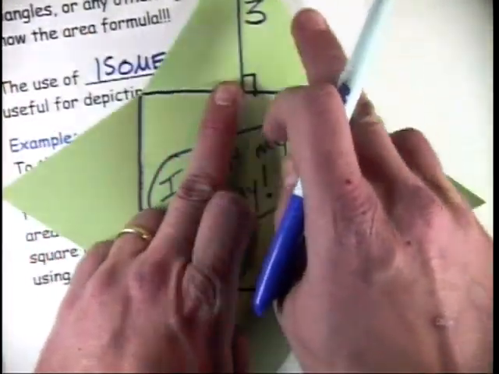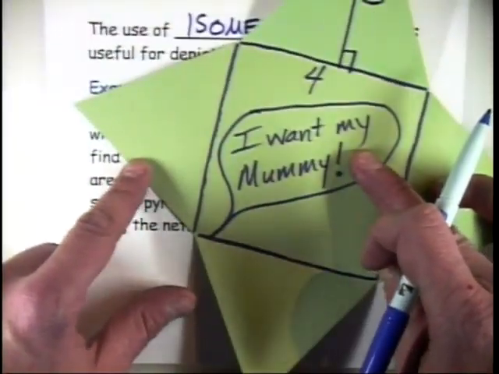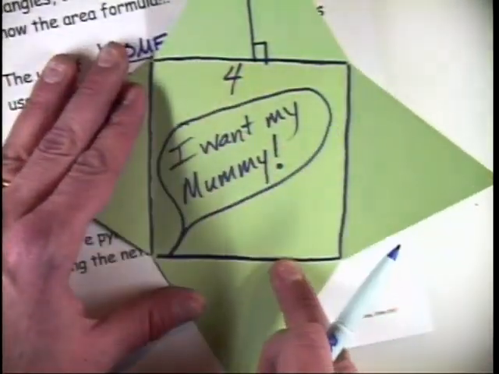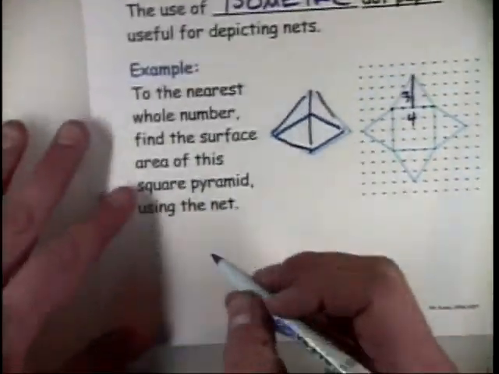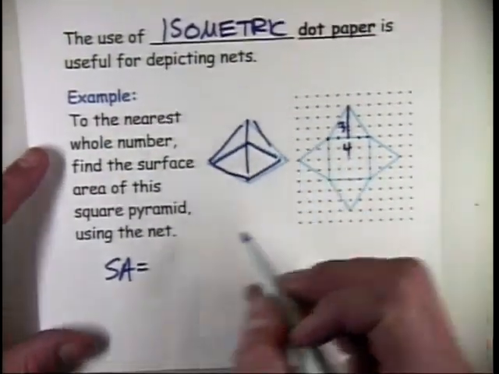So notice I can now find the area of this triangle, this triangle, this triangle, and this triangle, and they're all congruent. So I can find it once and multiply it by 4 and add it to the square base. Well, let's see if we can do that. So the surface area is going to be, let's get the square base out of the way. It's 4 by 4.